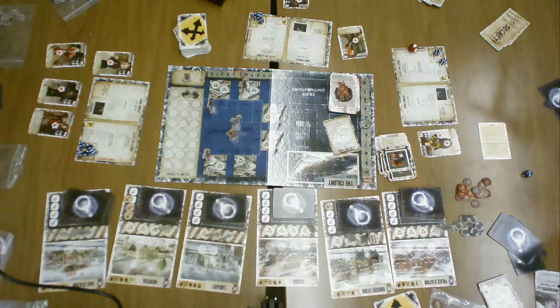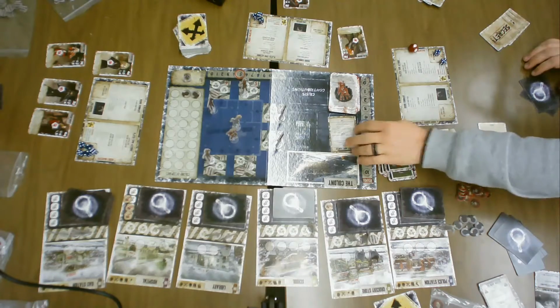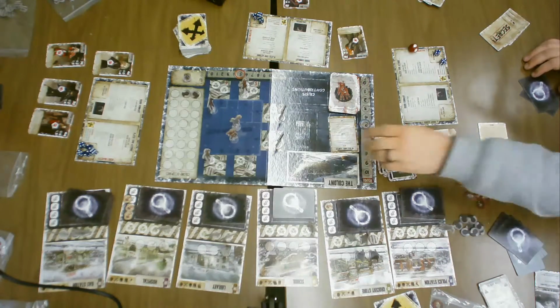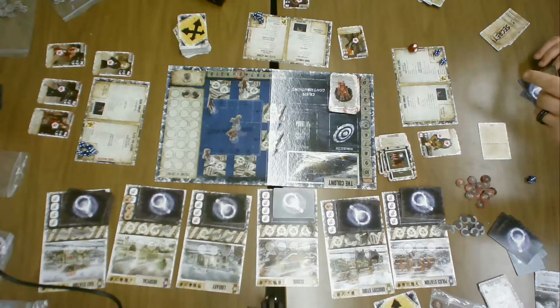Check main objectives. We didn't quite get the zombie token that we need. What are we trying to do for the main objective? I've forgotten. We need to accumulate three zombies on this main objective for each player that started the game. So three players times three, nine. We need nine.